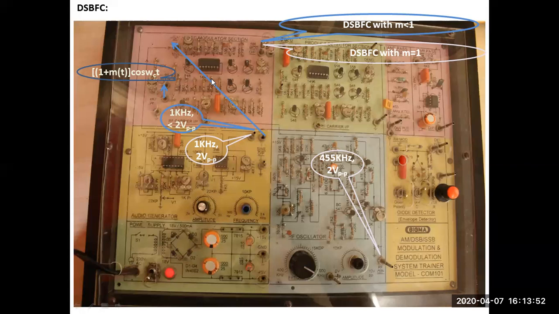Now for the third case, that is m greater than 1, we will again keep all the connections as it is. We will only increase the message signal and we will make it greater than 2 volt peak to peak. Automatically we can see the DSBFC waveform on the DSO with m greater than 1. Again for this case, we will note down Emax and Emin values from the time domain waveform of DSBFC. Also, we will note down L1 and L2 values from the corresponding trapezoidal display, and we will also see the frequency spectrum for m greater than 1.